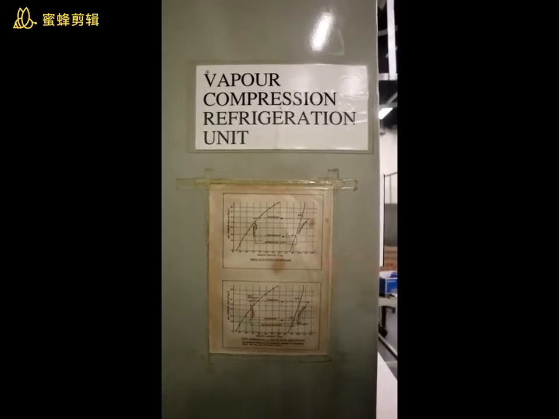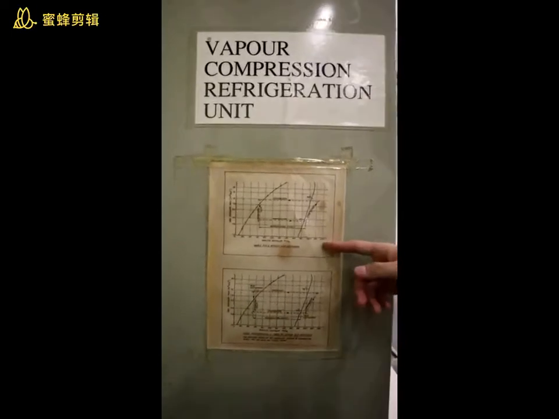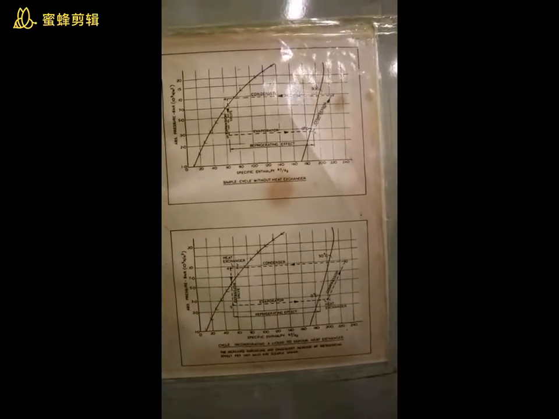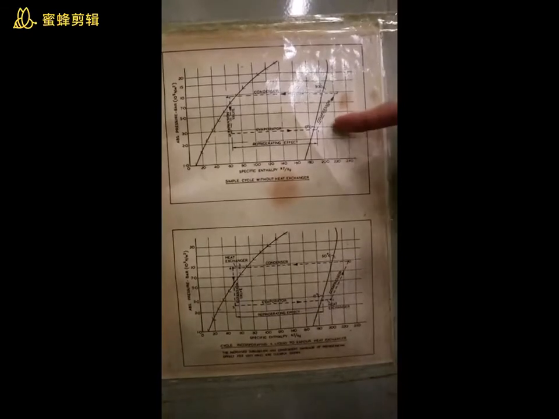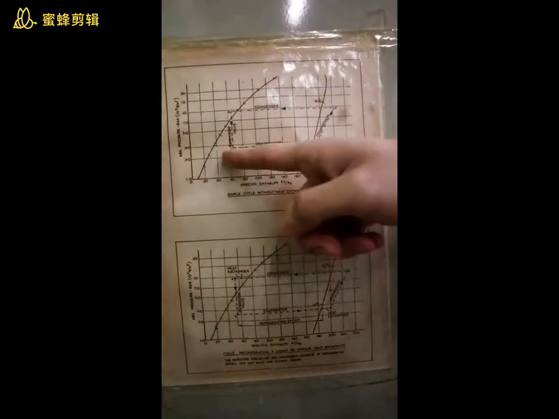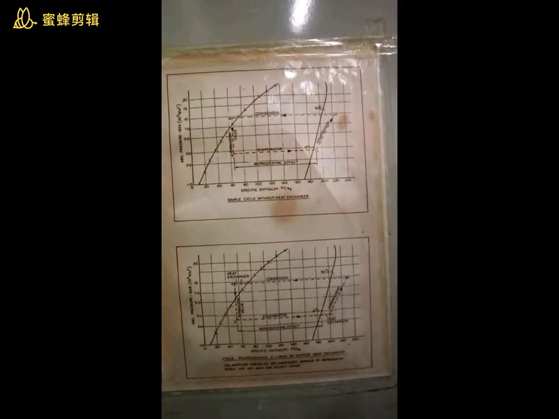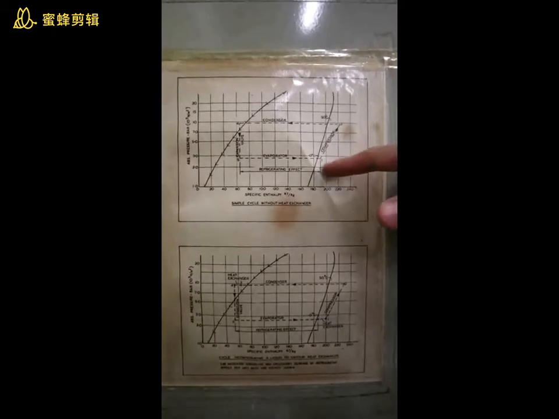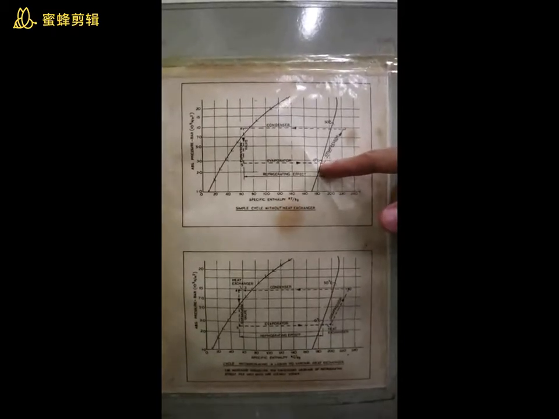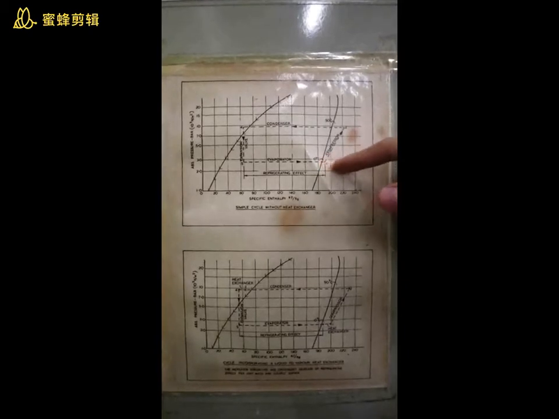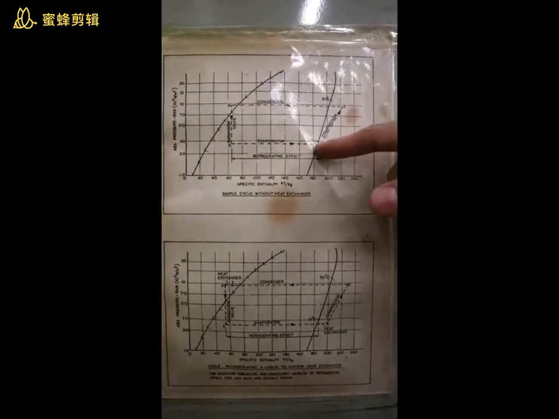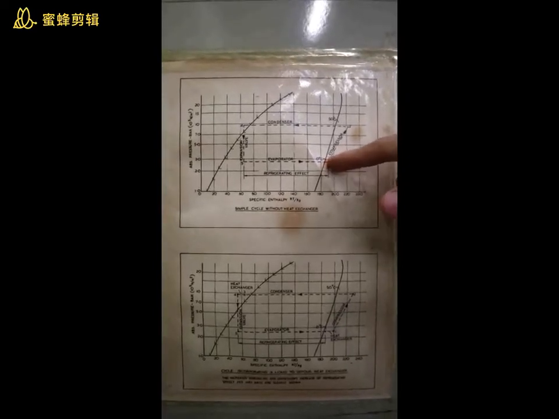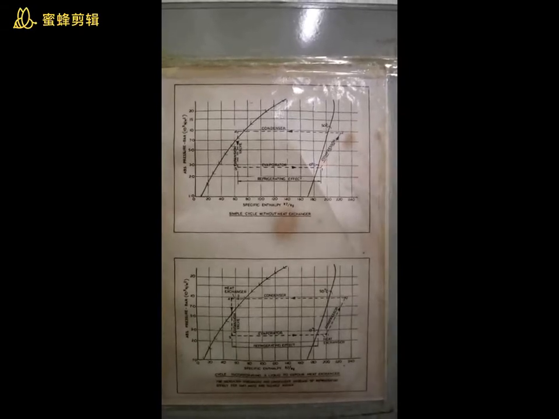Called the investigation of refrigerant system superheat. Let's first look at the classic refrigeration cycle. It comprises four processes which take place in the compressor, condenser, expansion valve, and evaporator. In this experiment, we are going to investigate the influence of superheat, which is the degree of superheat at which the refrigerant enters the compressor. In the figure, it is represented as the length of this smaller line.